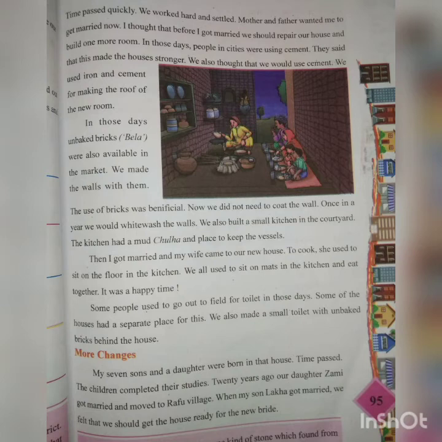vessels. Then I got married and my wife came to our new house. To cook, she used to sit on the floor in the kitchen. Now you can see in the picture, people are sitting and cooking. Initially in olden times people used to sit and then they cook. But nowadays we have a kitchen platform, a raised platform, islands are there. So we all used to sit on a mat in the kitchen.